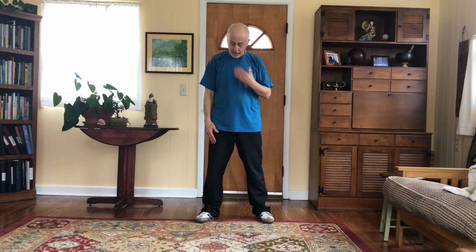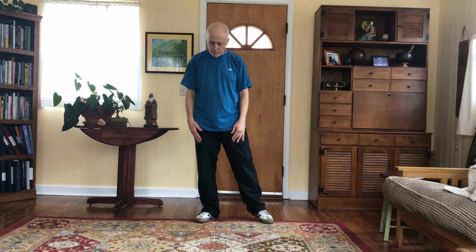And the next exercise is for the heart. This is going to be a fire exercise. And it's actually a movement that comes from Tai Chi. It's called waving hands like clouds.